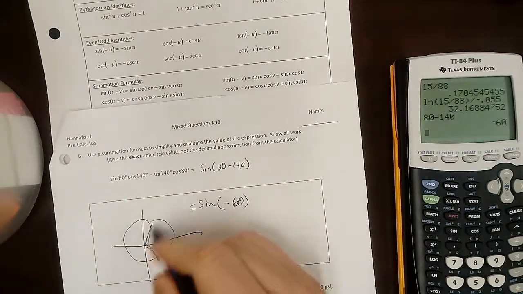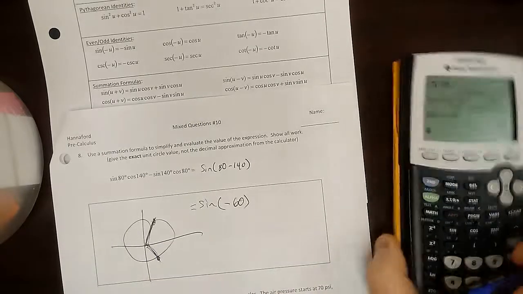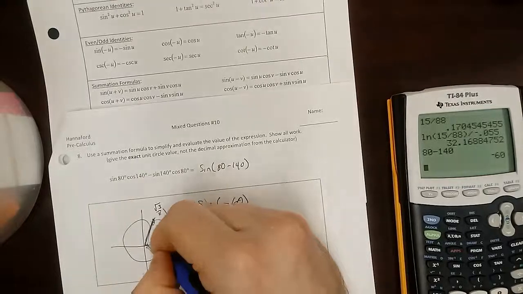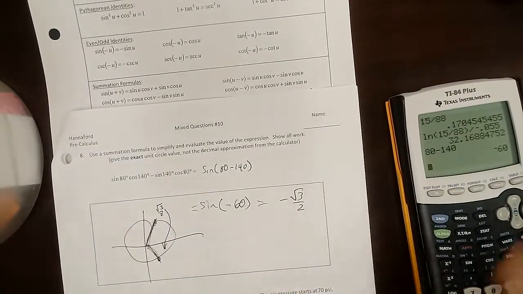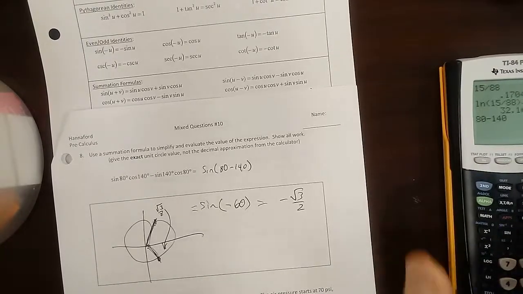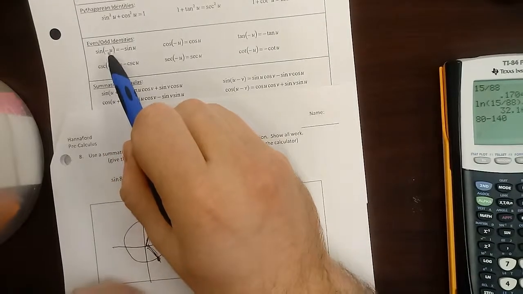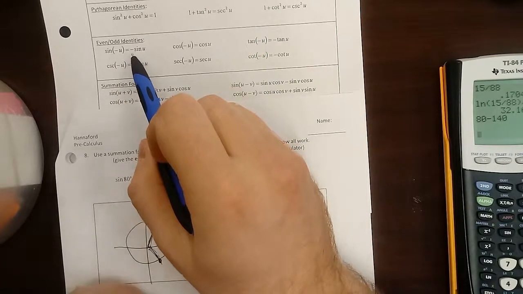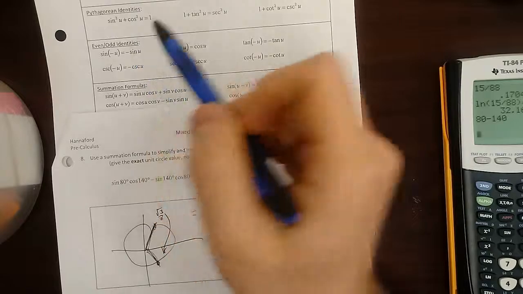An easy way to remember what's going on here: we know sine of 60, we can use our unit circle, or if we don't remember, we can plug it in, but it's root 3 over 2. So down here, it's going to be negative root 3 over 2. Or another way to think about it, using our identities that we learned in honors, sine of negative u is equal to negative sine of u. So sine of negative 60 is equal to the negative of sine 60.